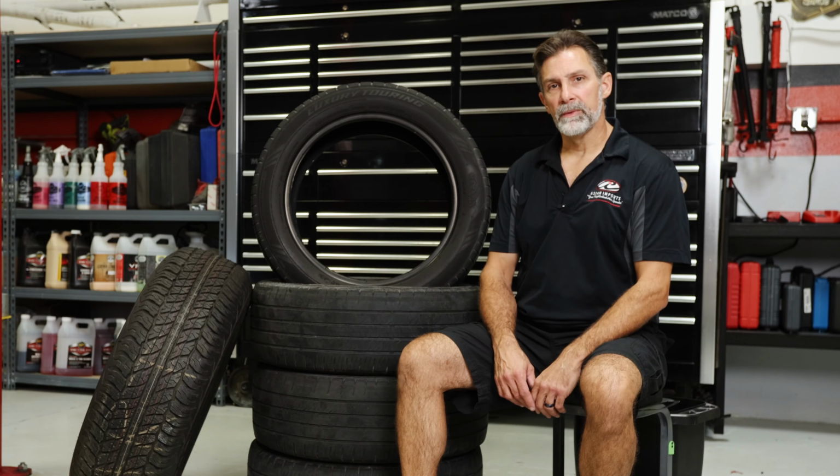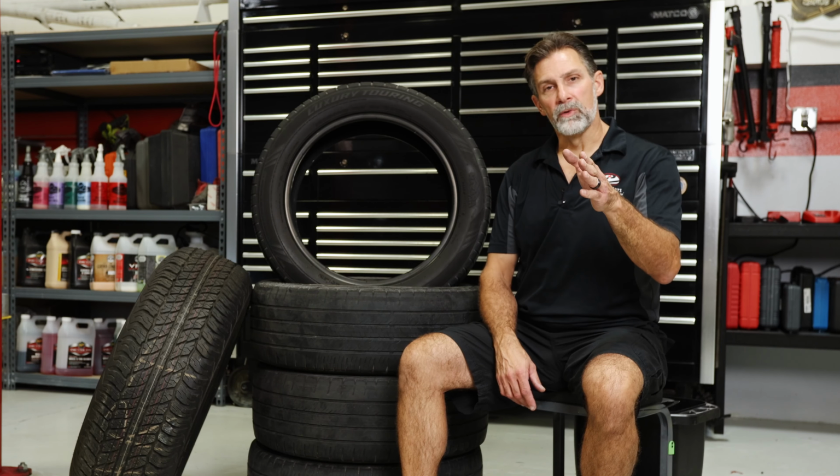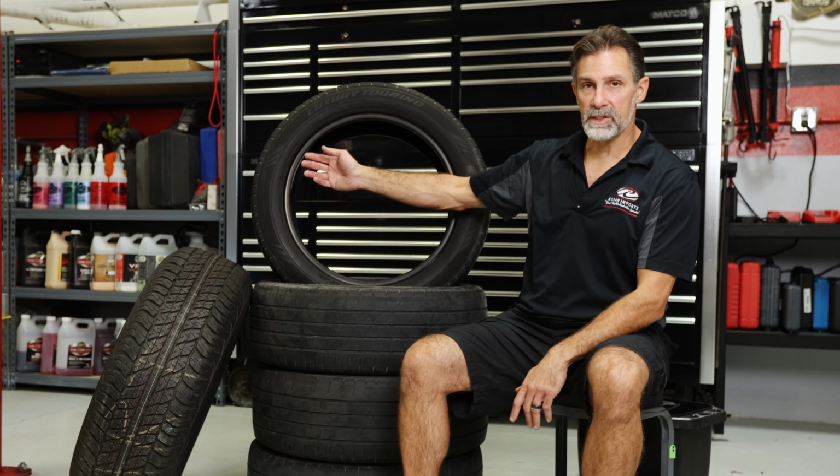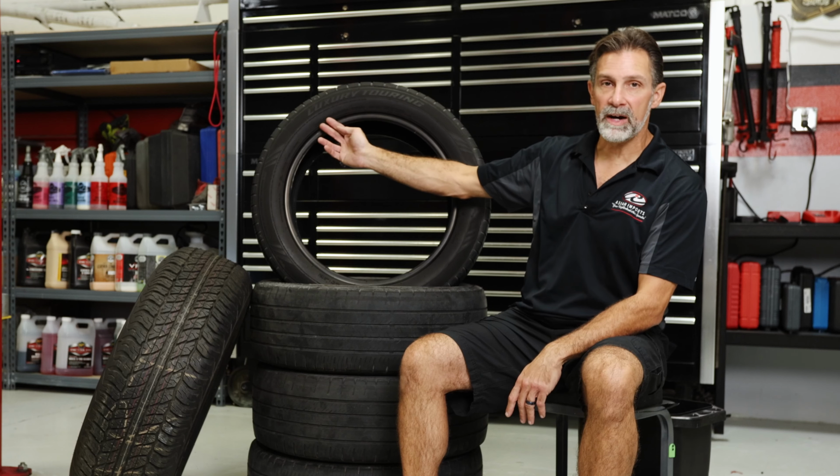The next thing you need to know is going to be the load rating and the speed rating of the tire. It's going to be the next set of digits in our series. So on this tire, we've got a 225, 55, R18.